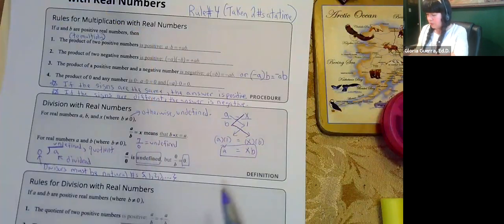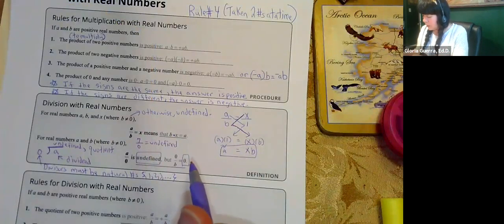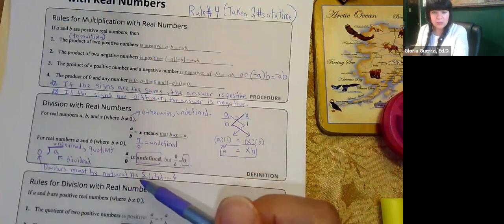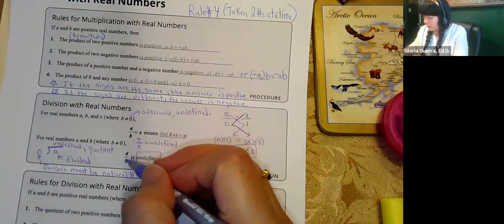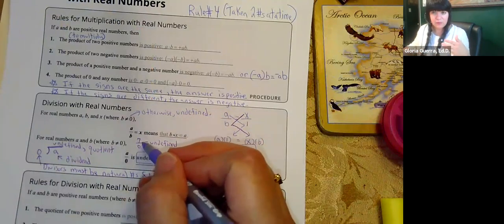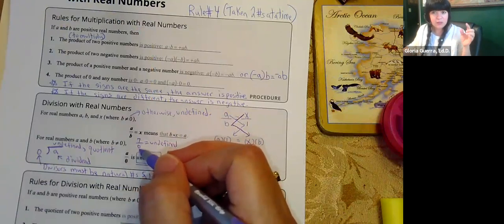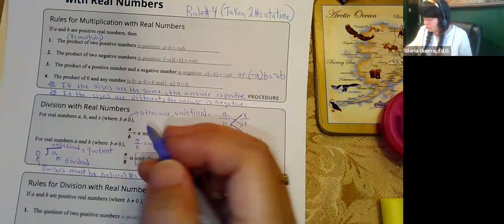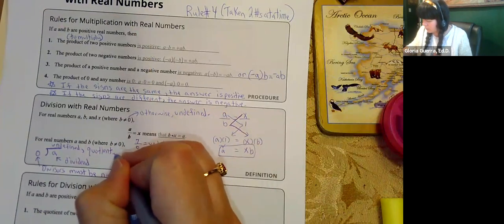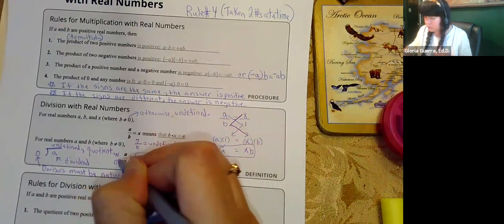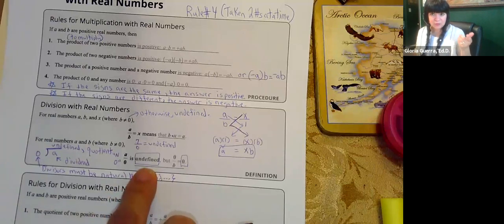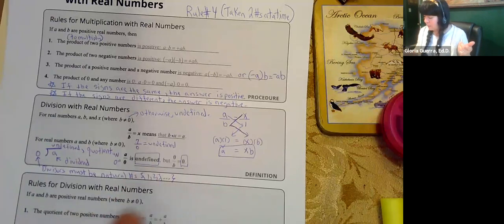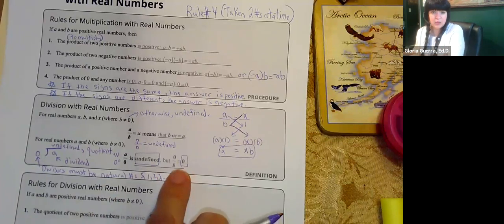Another quick way of remembering that is, what does it spell? It spells no, like no, you cannot do this division problem. The 7 will represent N for a number, and then the 0 will represent the letter O, and that will spell out N-O, no. So no, you cannot do this division problem. That's the one that's undefined. But this one you can.